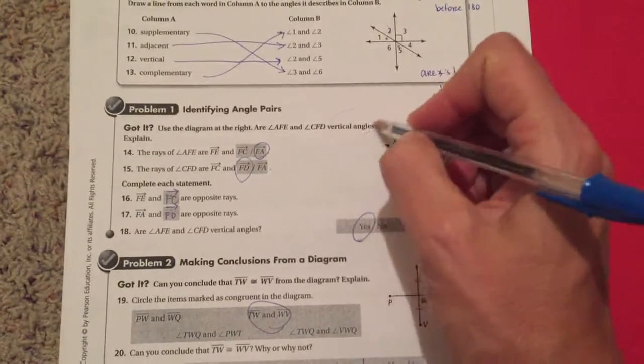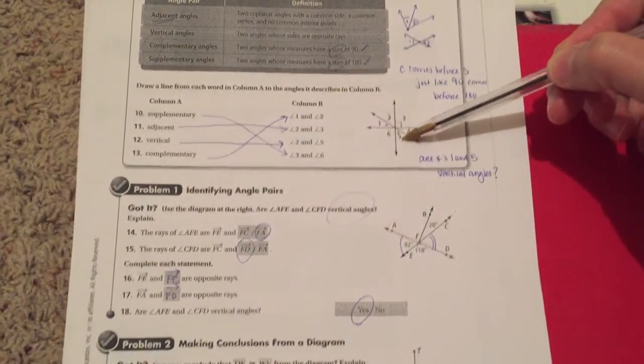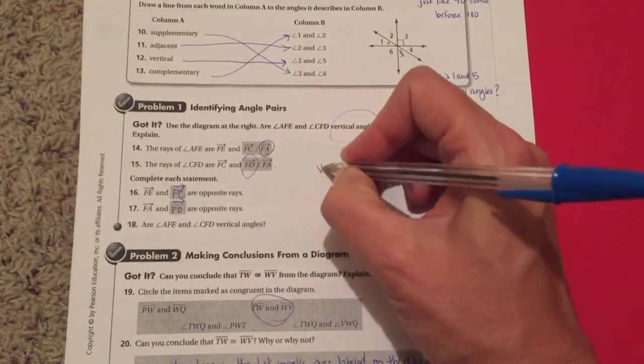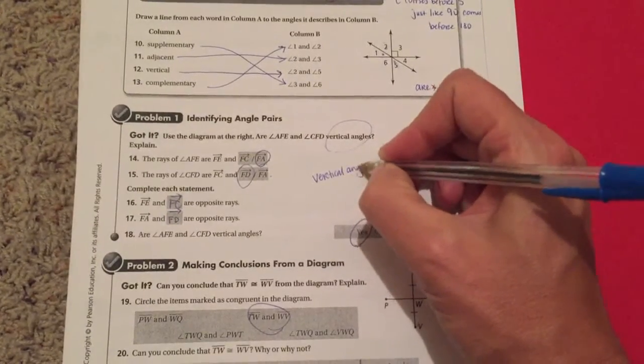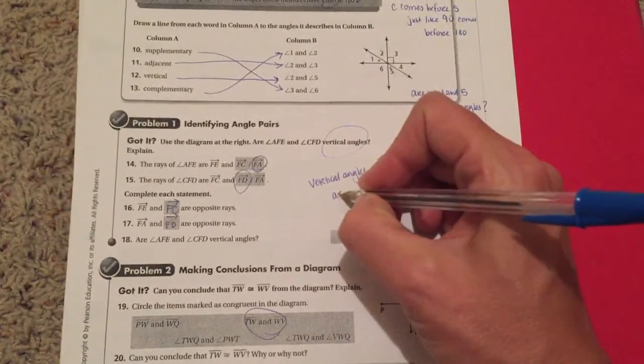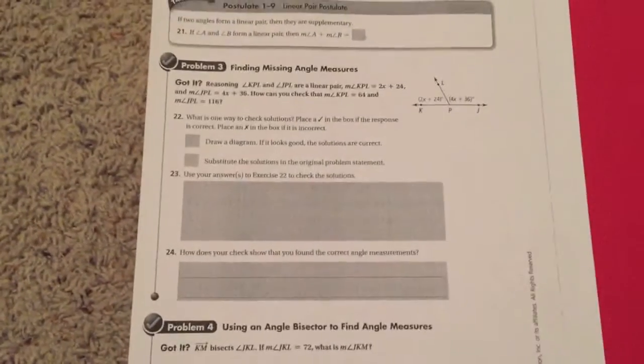I forgot to mention something about vertical angles, and you may have come to this conclusion when I asked you to think about angle 1 and angle 5. Another thing you should know about vertical angles is that vertical angles are congruent. So that's another way you can typically confirm for yourself that you're dealing with vertical angles. Okay, I just wanted to make sure you added that to your notes.